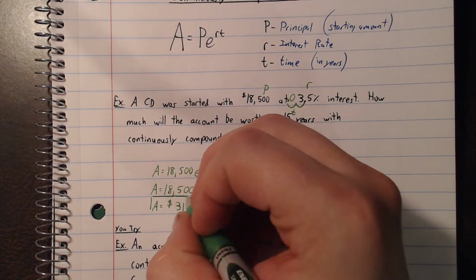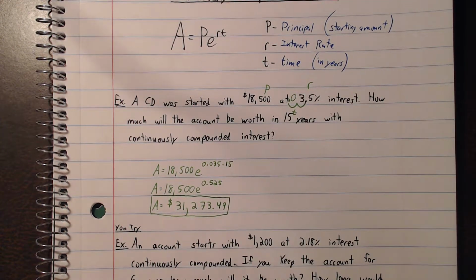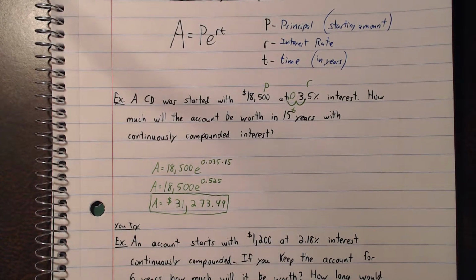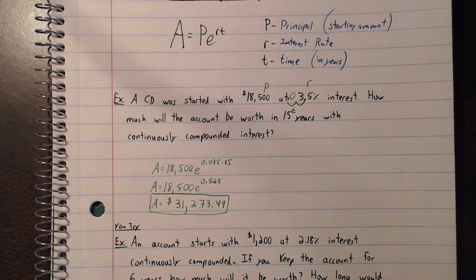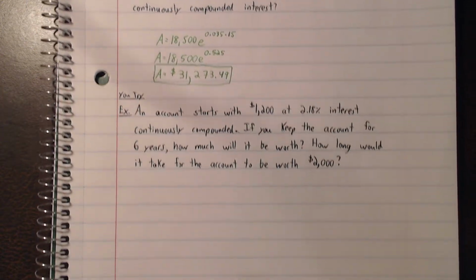Think about that for a minute. You put 18.5 thousand into an account, left it there for 15 years, and it almost doubled. Pretty much just sitting there. I wish I could get paid double the amount for sitting around. It'd be great, wouldn't it?